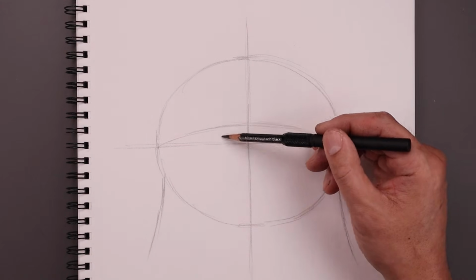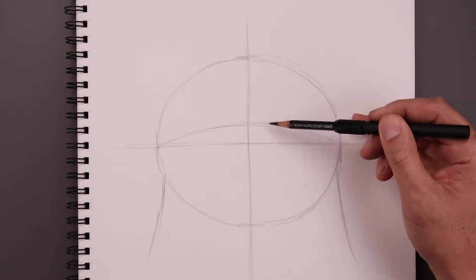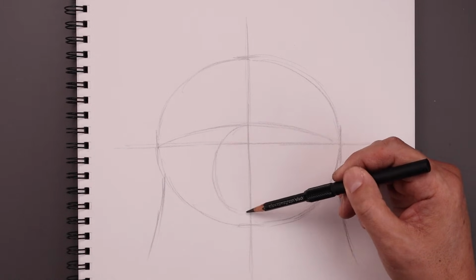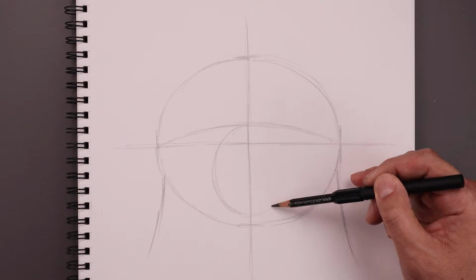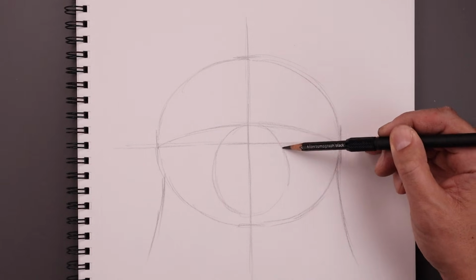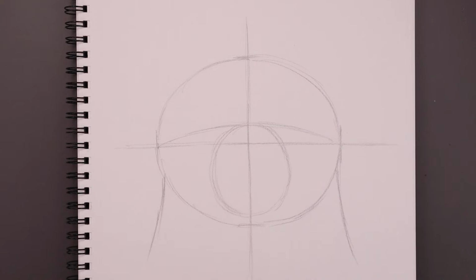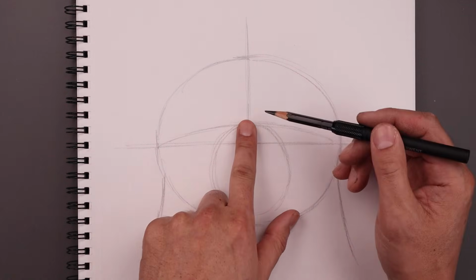Now from this center point, we're going to sketch an oval coming down towards the bottom and back up. So we want to go all the way down towards the bottom of the head. Just going to leave a gap and bring that back up towards the top. Now this is for the edge of the muzzle. Let's leave a large gap in the center.